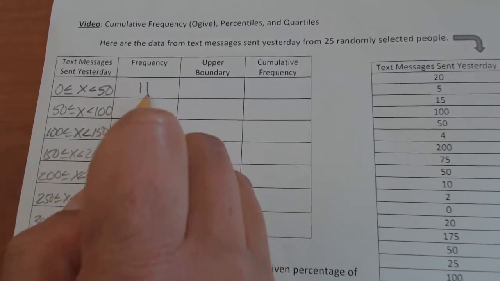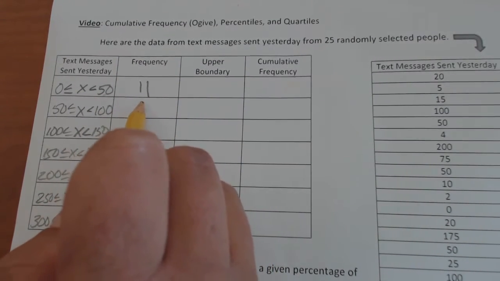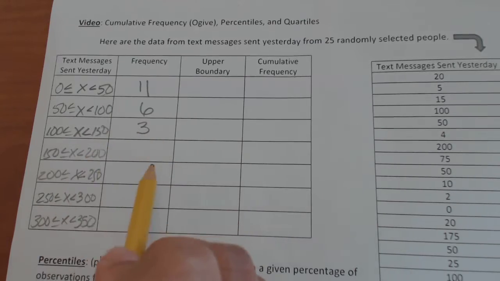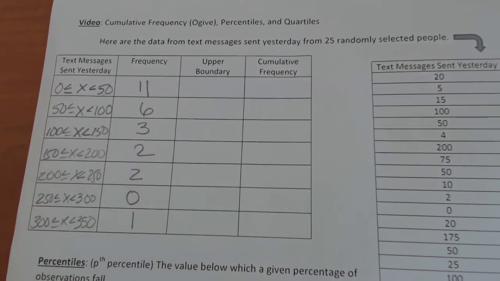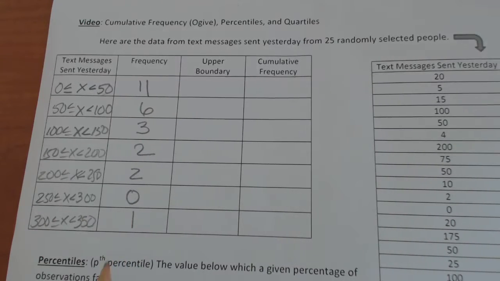If I counted, there are 11 between the 0 to 50, then 6, 3, 2, 2, 0, 1. And if we count here, there should be 25, which would be a total. So I'm just going to put 25 as the total here. In counting, we do have 25.